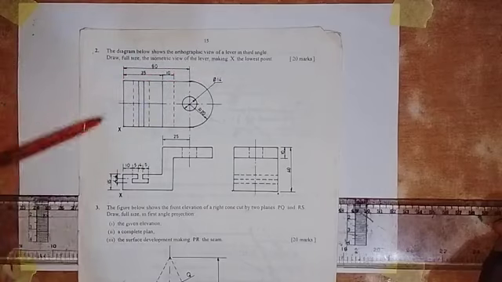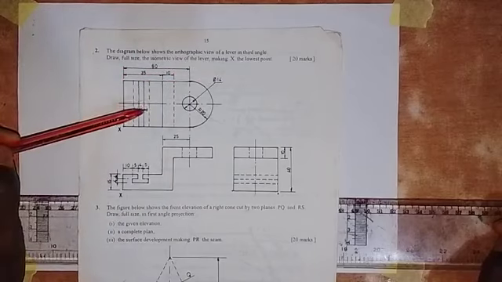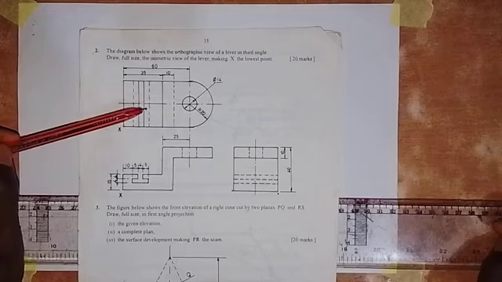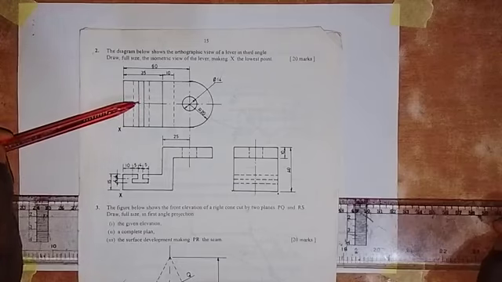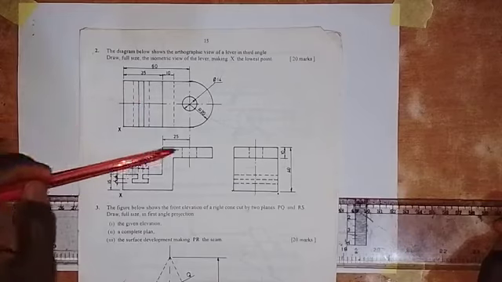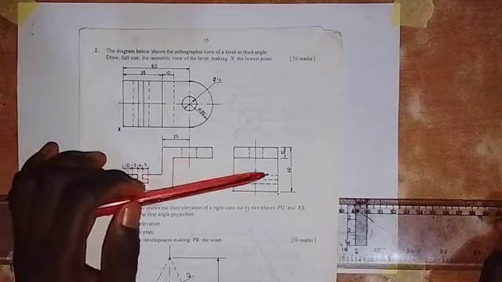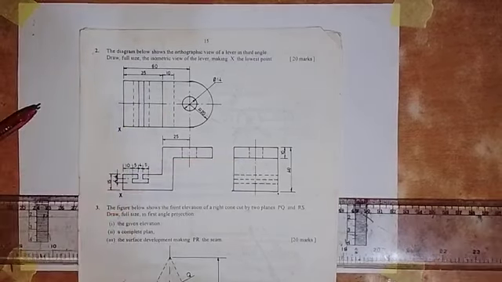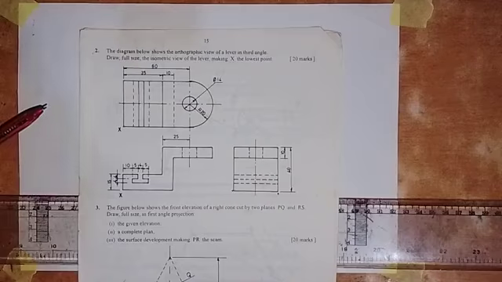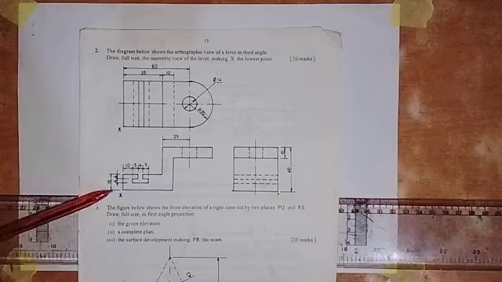So these are the orthographic views of the lever, and as we are told that these views are given in third angle projection, it means that this is the front elevation, this is the plan, and this is the right end elevation. So we are going to put these three parts together to obtain the isometric view of the object with the lowest point here at x.